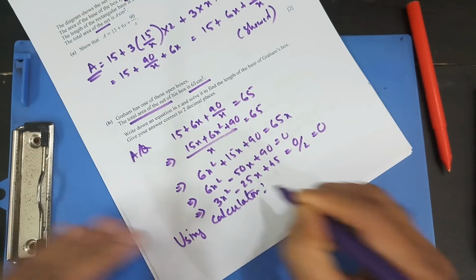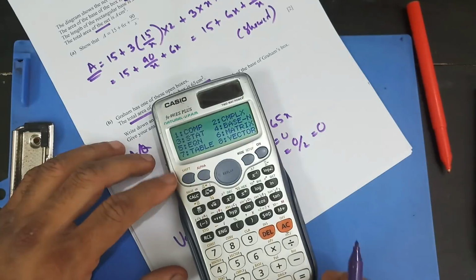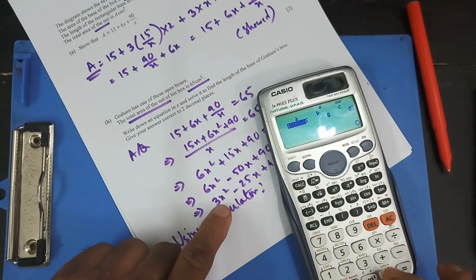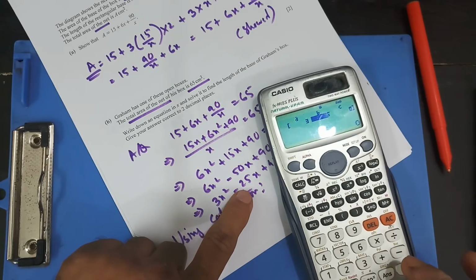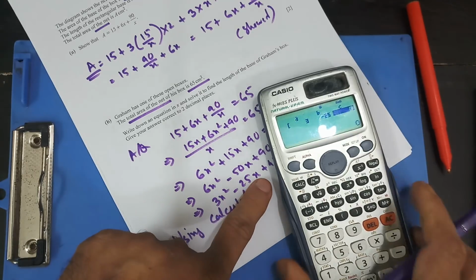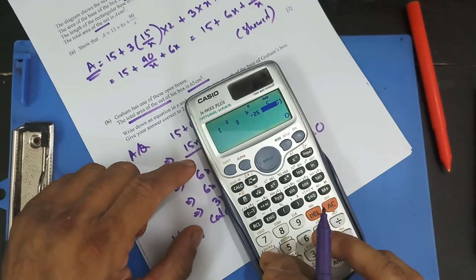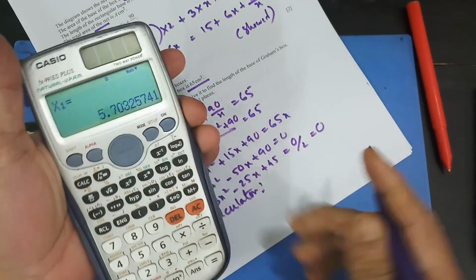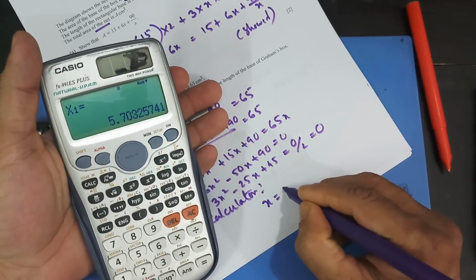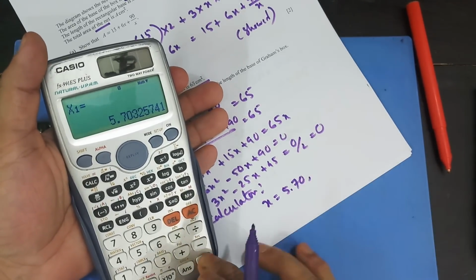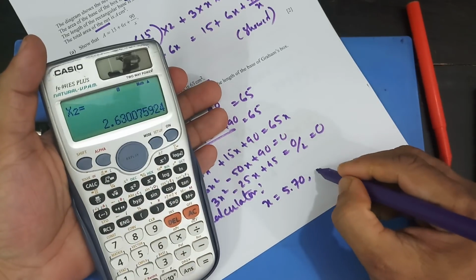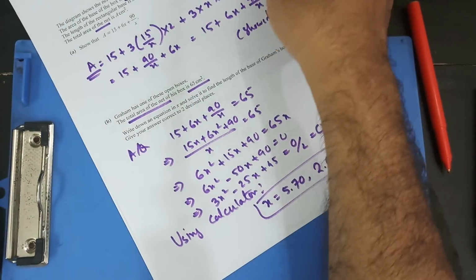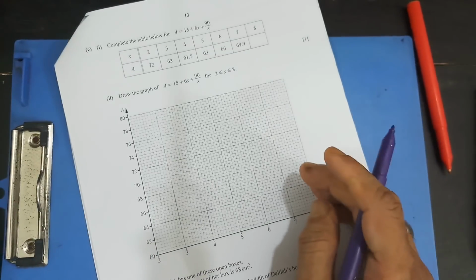On the calculator, this equation is quadratic, where the coefficient of x squared is 3, the coefficient of x is minus 25, and the constant term is 45. So I got x equal to 5.70, and the other one is going to be 2.63. So that's my final answer. Okay, let's do the next one.